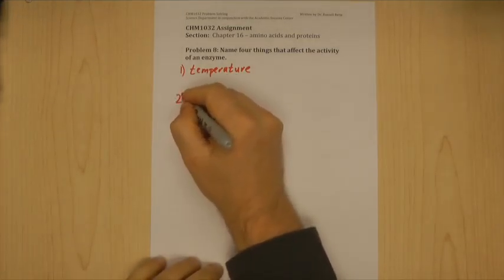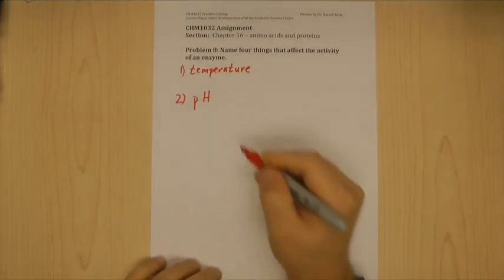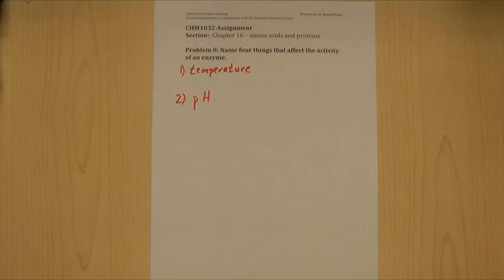Next, pH. How acidic or how basic is the medium the enzyme is in? You already know this. We've talked about protein denaturing in the presence of acid or the presence of base. Too much acid, too low of a pH, in other words, the enzyme denatures. Too basic, too high of a pH, the enzyme denatures. So there's a sweet spot where the pH is just right and the enzyme has optimal activity.